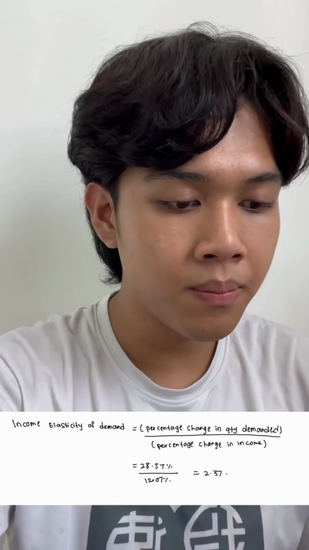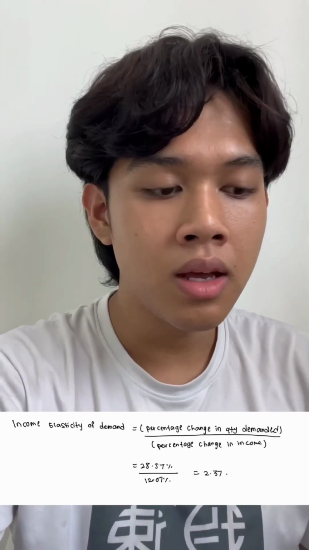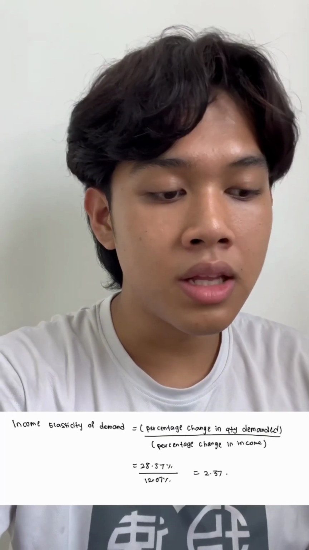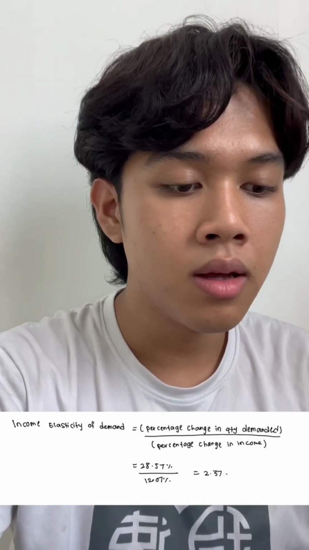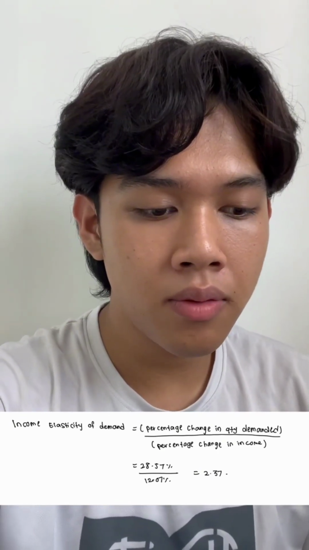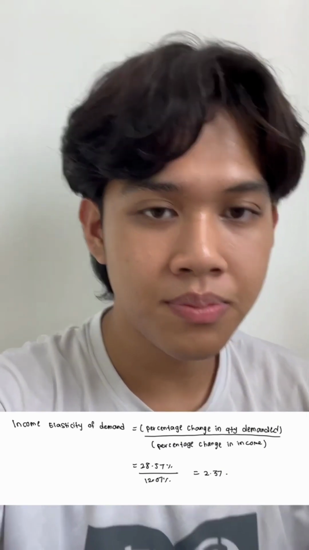Now, you have to calculate the income elasticity of demand. Percentage change in quantity demanded divided by percentage change in income, and you will get 2.37. So the answer for income elasticity of demand is 2.37.